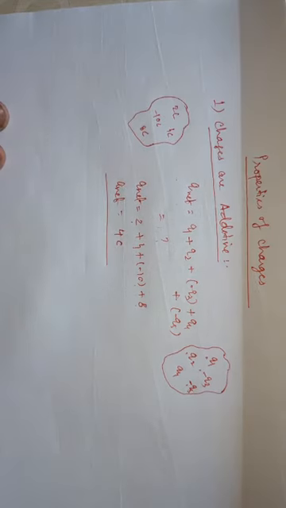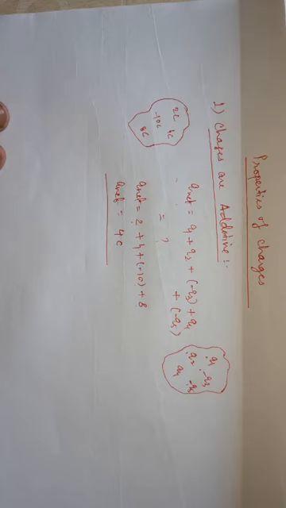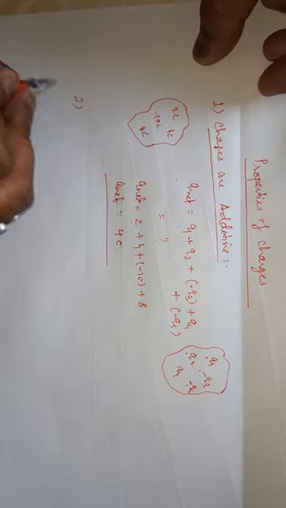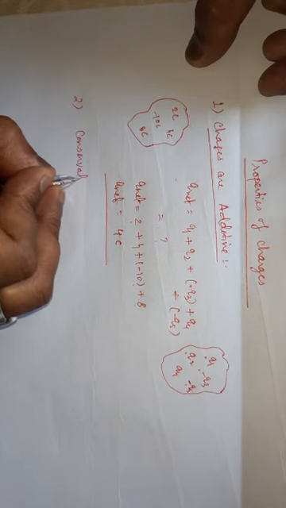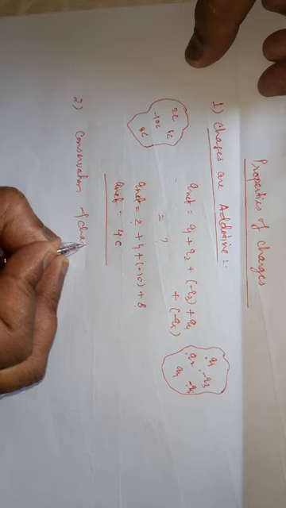So what is the meaning of charges are additive? It means the total charge present inside the body will always be the algebraic sum of the charges present inside the body. Clear? On coming to the next one, that is the conservation of charges.